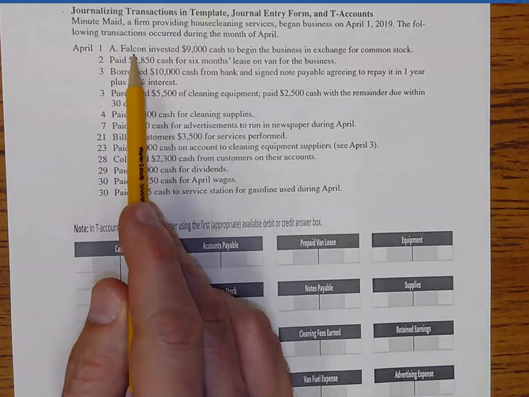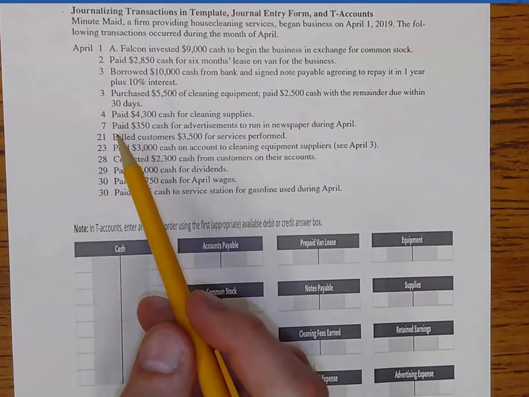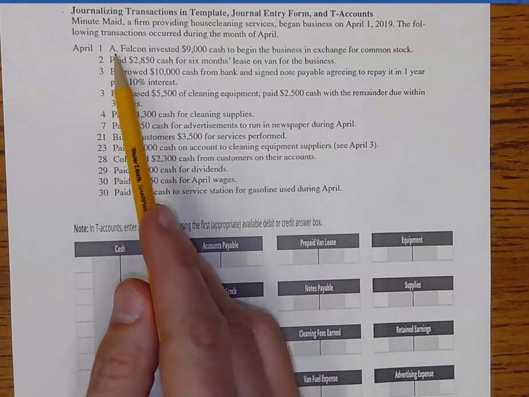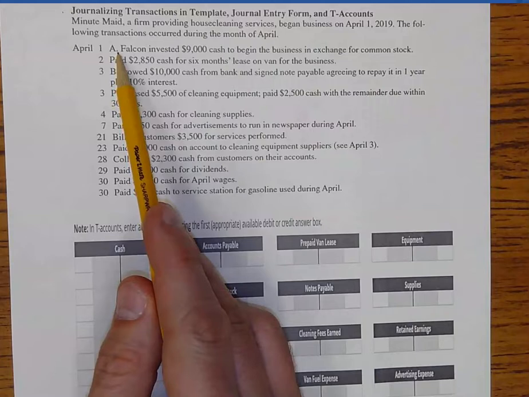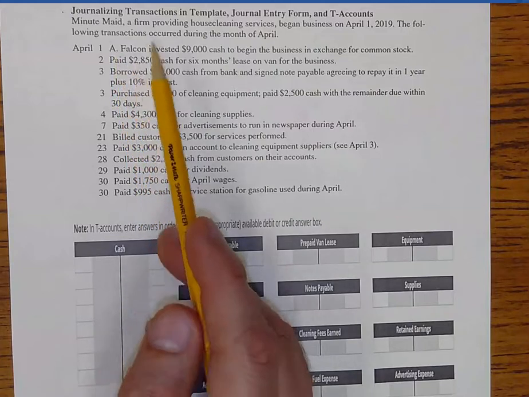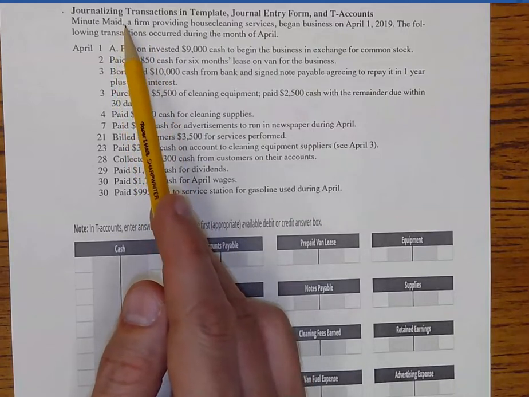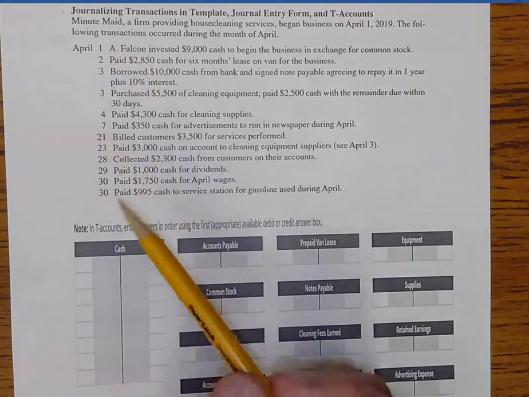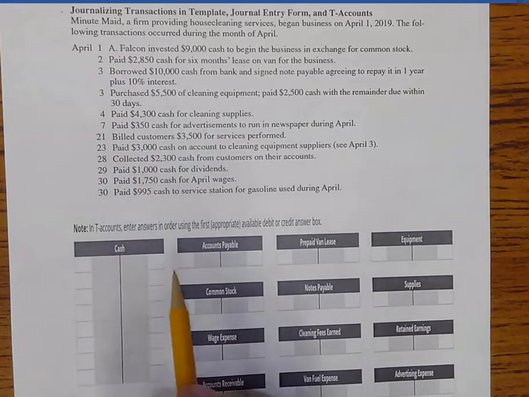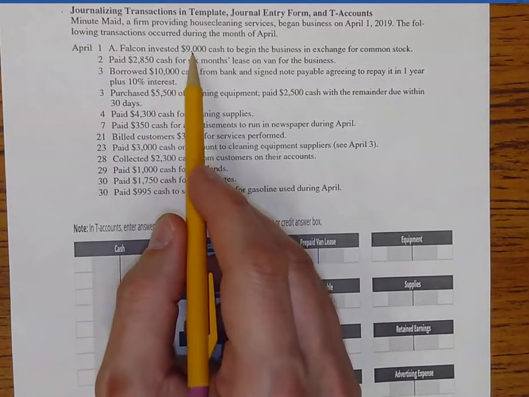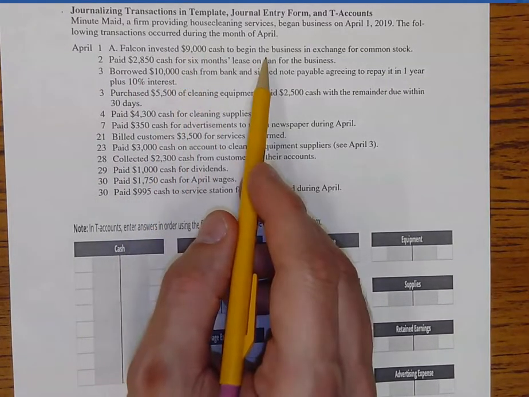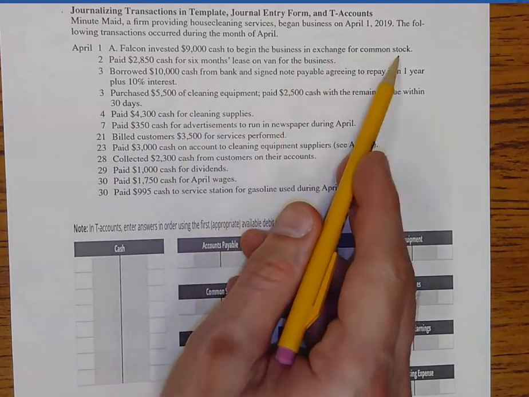A Falcon, and that's a person. Call him Anthony Falcon. He's going to be the owner of Minute Maid. All right, and so he invested $9,000 cash to begin the business in exchange for common stock.